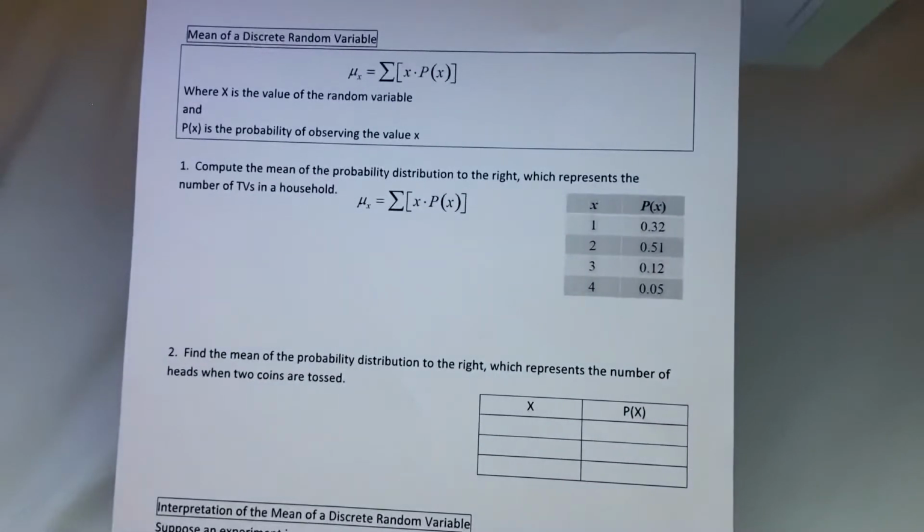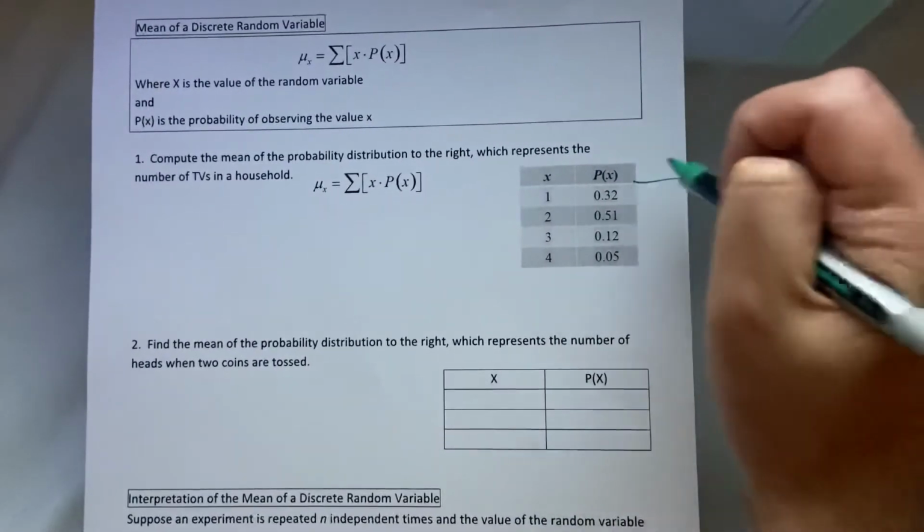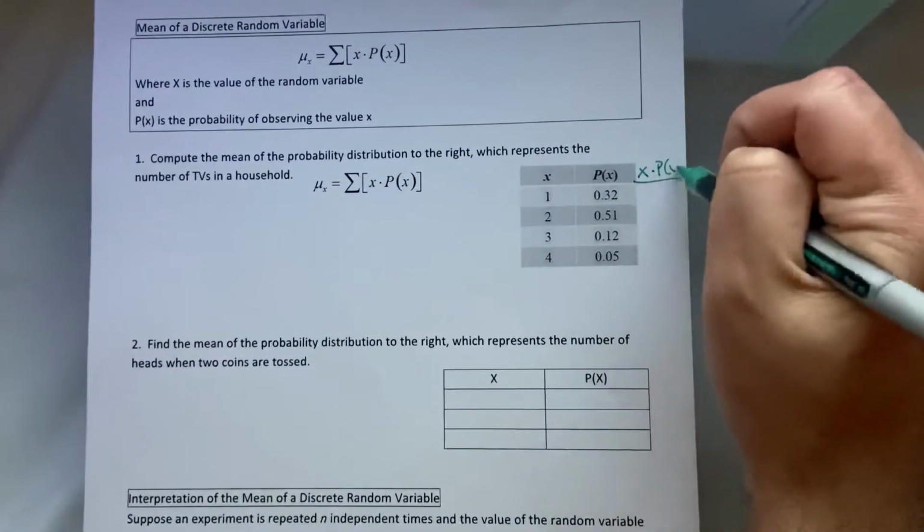The mean of a discrete random variable is the sum of all numbers times the probability of those numbers. So when it says compute the mean of the probability distribution to the right, which is the number of TVs in a household, what you do basically is you look at the table and you multiply x times the probability of x.